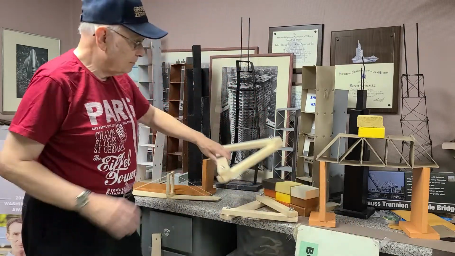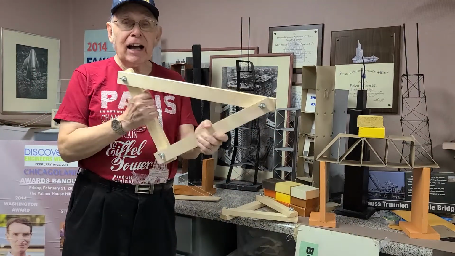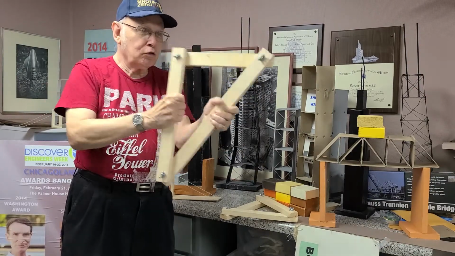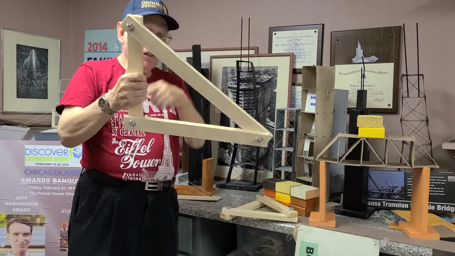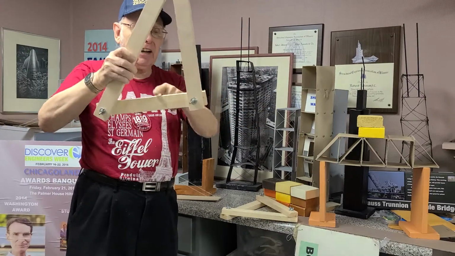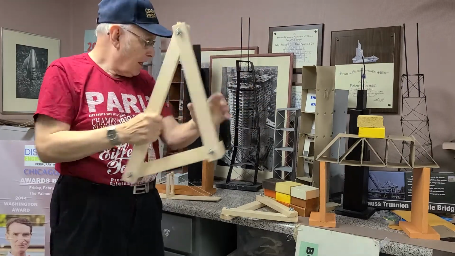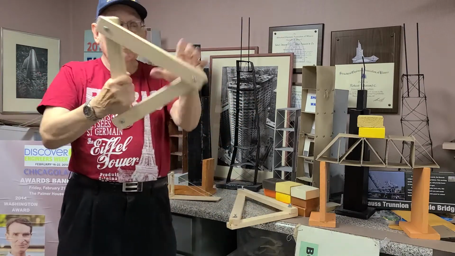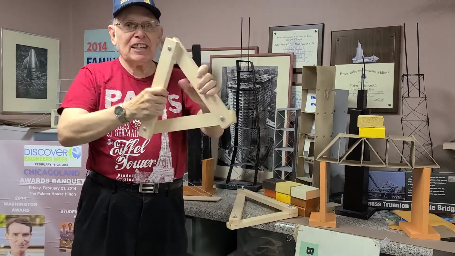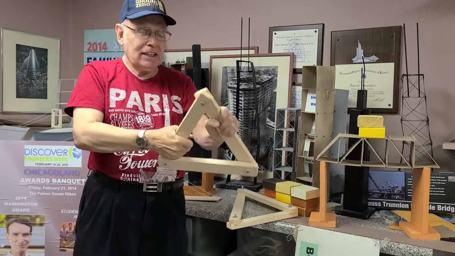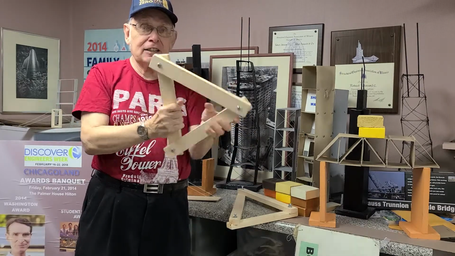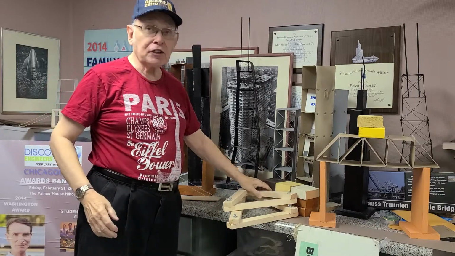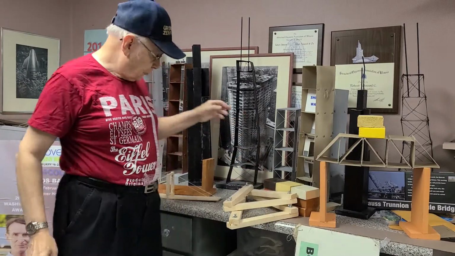Here we have a triangle. As you can see, it can't move. Engineers call this a right triangle because this is 90 degrees. Triangles come in all kinds of shapes. This one's equal in sides. It's an equilateral triangle. Again, notice you can't get it to move. Engineers love to use triangles in their buildings and bridges.